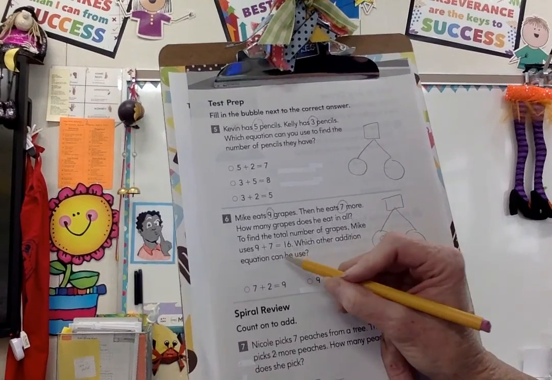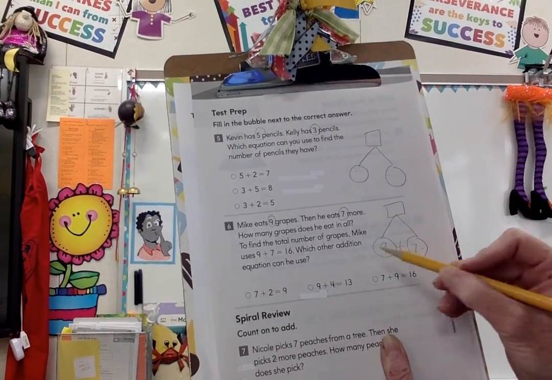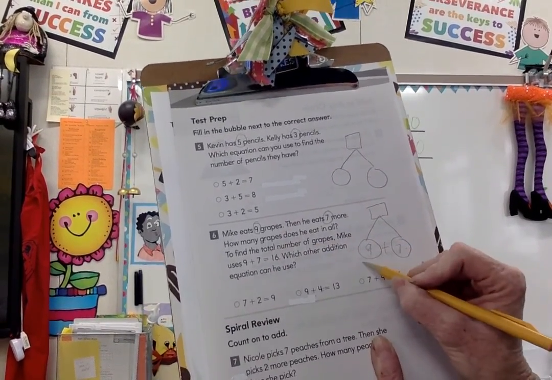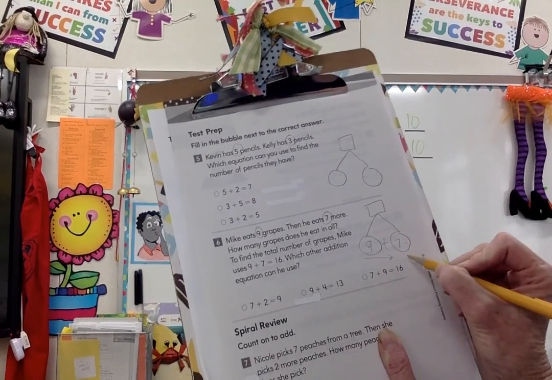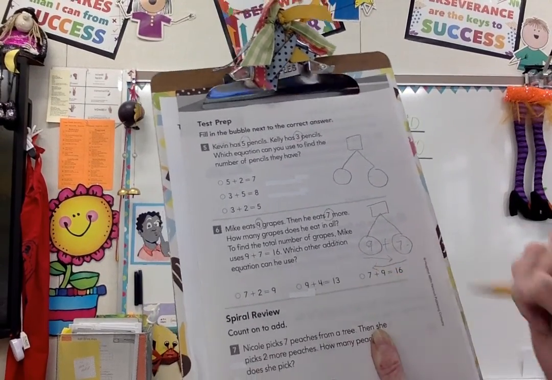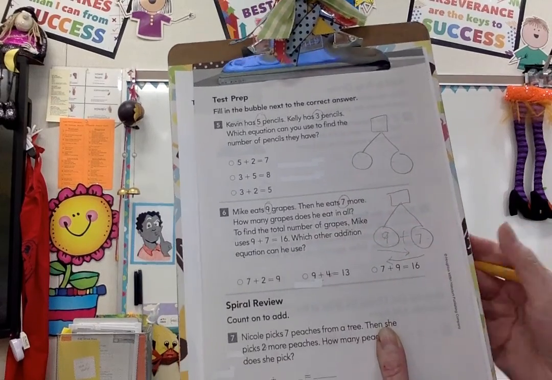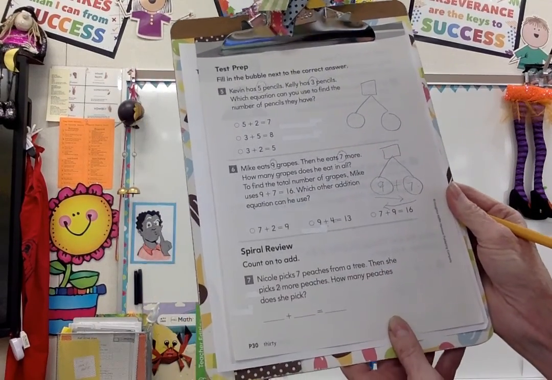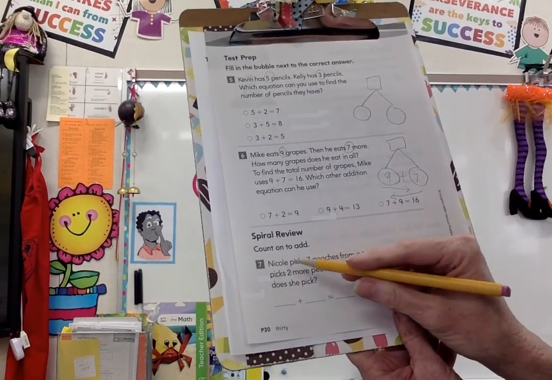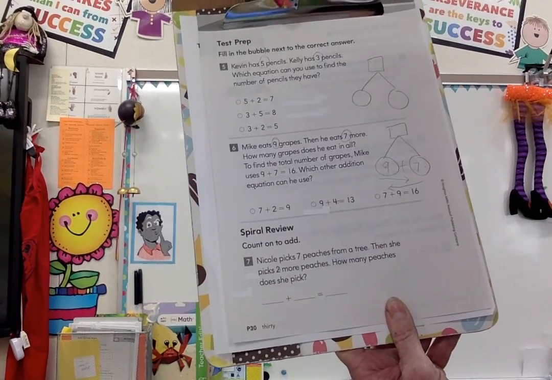Which other addition equation could he use? Is there a different way I could do this? I could go this way, 7 plus 9. But can I go this way as well with the commutative property? Which one of these shows that? Okay. And down below, this is a tricky question.